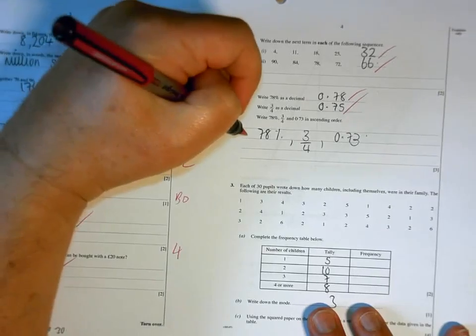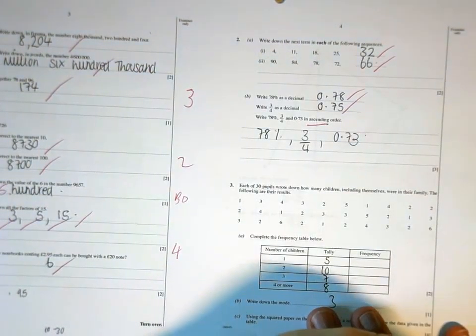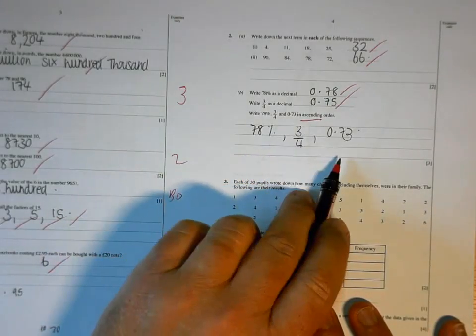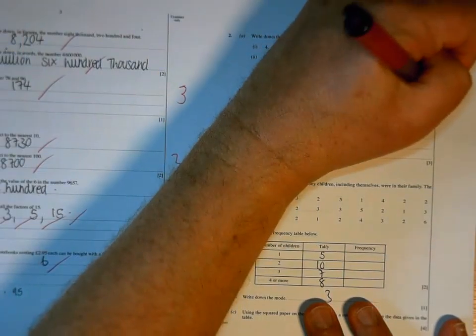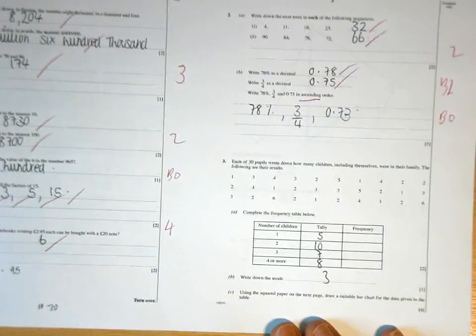0.78, 0.75. You've done it in descending order, not ascending order. Ascending is smallest to biggest, you go biggest to smallest. So you're going to lose the mark for your ordering.